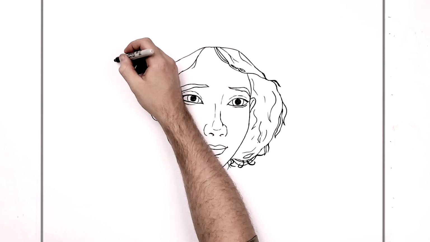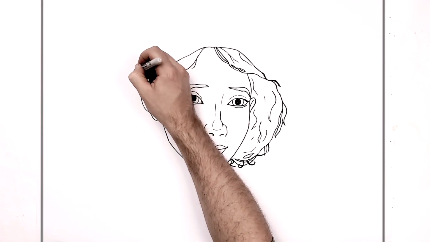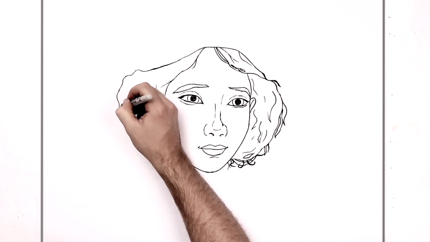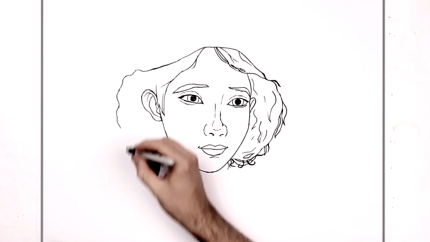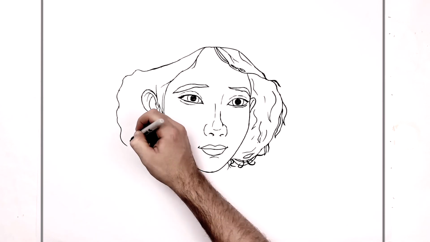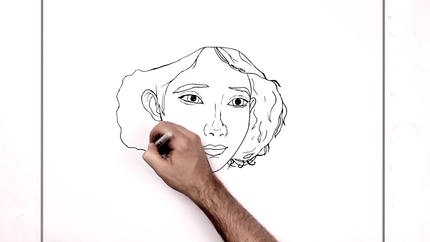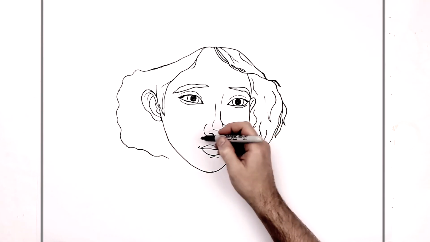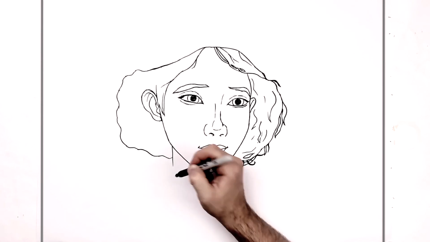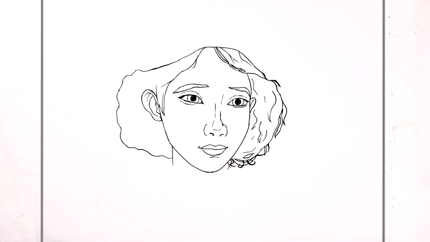So then we basically do the same thing again. So we add this curly sort of wavy big hair line just coming down. We'll do the main line, right? And then this comes down underneath here, and it goes in behind her neck, right? So her neck will be here, like so.